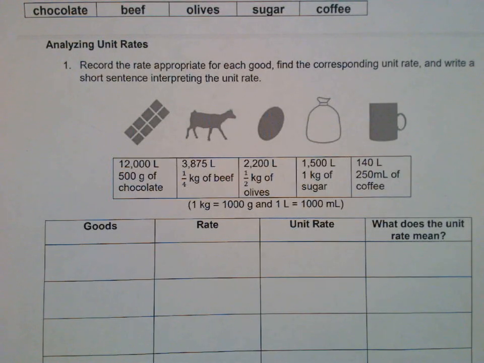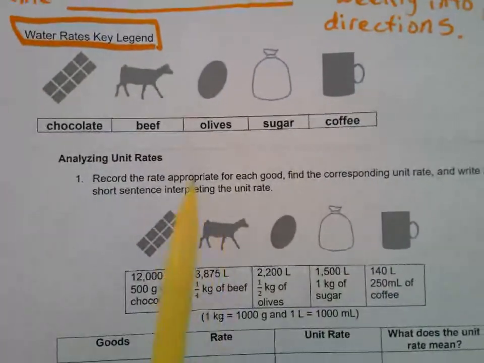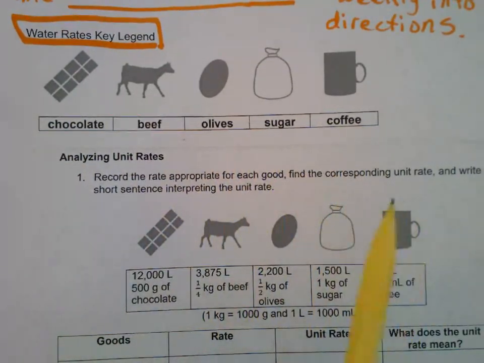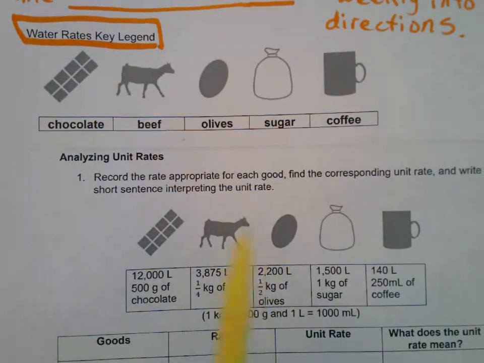This page is the beginning of our water rates project. And on this one, we are looking at water rates for different products: chocolate, beef, olives, sugar, and coffee. If you don't know what a water footprint is, please make sure you do a little research to find out what footprints are. I will also try to include a link for you.